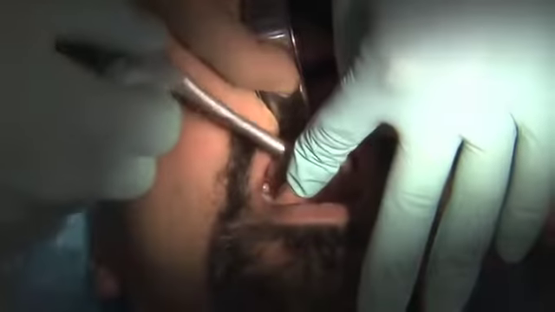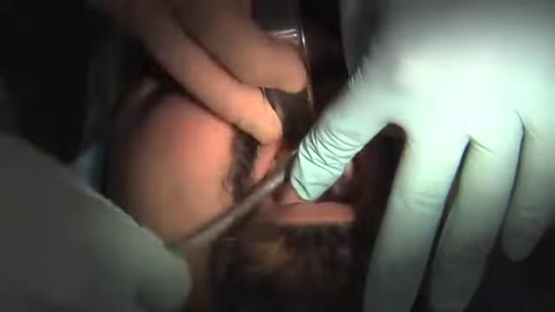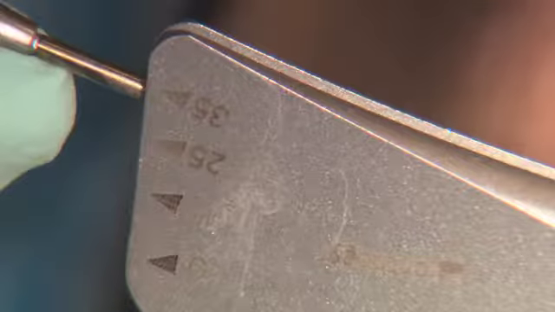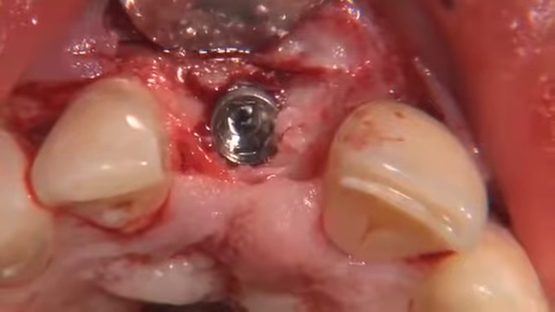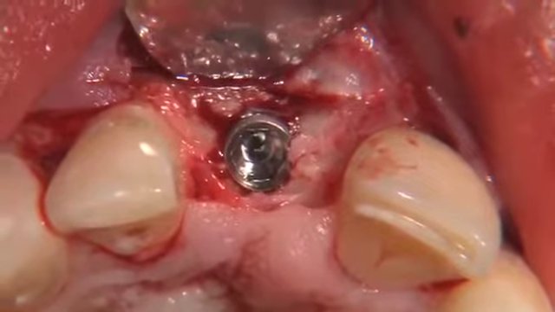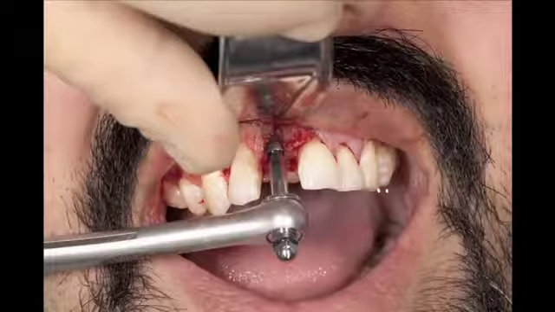Then the final placement of the implant is achieved utilizing the torque wrench, which will allow us to confirm our 35 Newton centimeters of initial stability that we're seeking. As there is a small amount of defect on the buccal there, the decision was made to augment the grafting in that area prior to suturing.